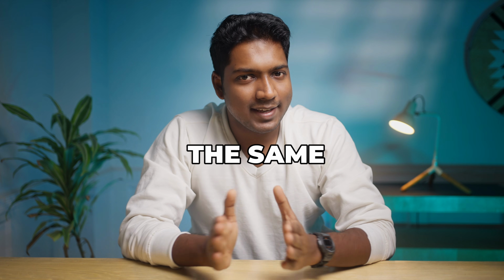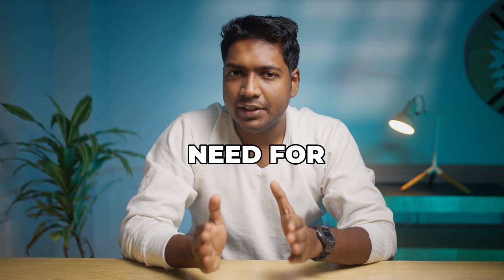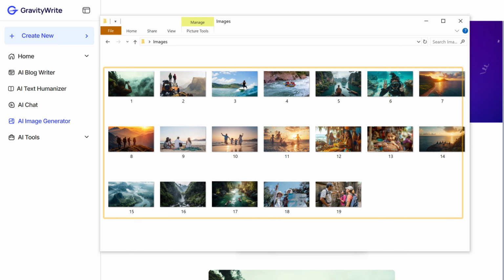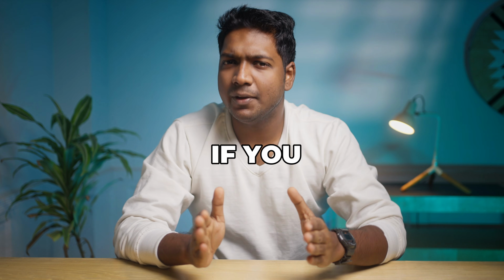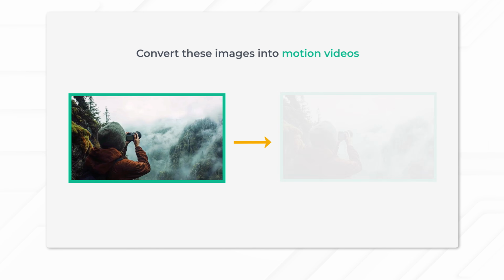Now you can repeat the same process for all the other images that we need for this video. And here they are. These are all the visuals that I generated using the prompts suggested by GravityWrite. Pretty cool, right? So once you got the images, if you just add these images directly into the video, they'll feel a bit static. So let's take it a step further and convert these images into motion videos.